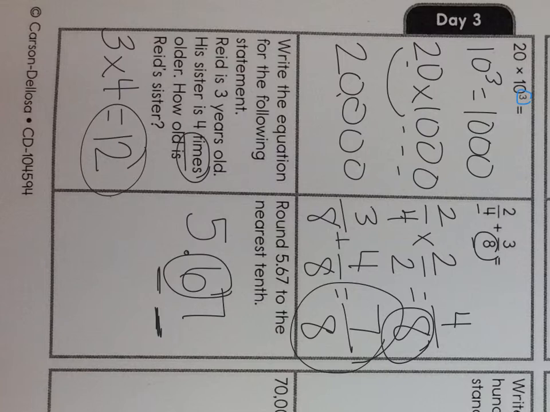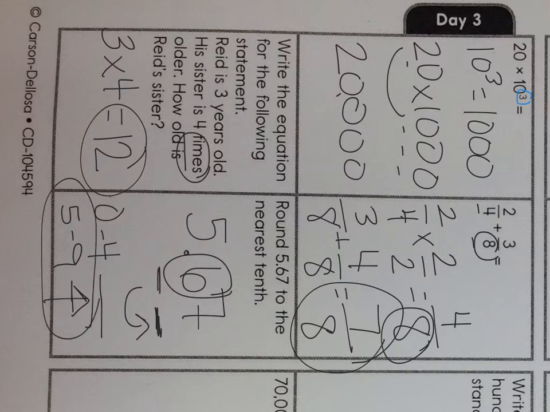So when rounding, we want to look to the right, and we have the number 7. And a good rule with rounding is if it's 0 to 4, you stay. But if it's 5 to 9, you're going to go ahead and round that number up. So if we have a 7, that fits in this category. So we're going to round up. So that 6 now becomes a 7. So your answer would be 5 7/10.